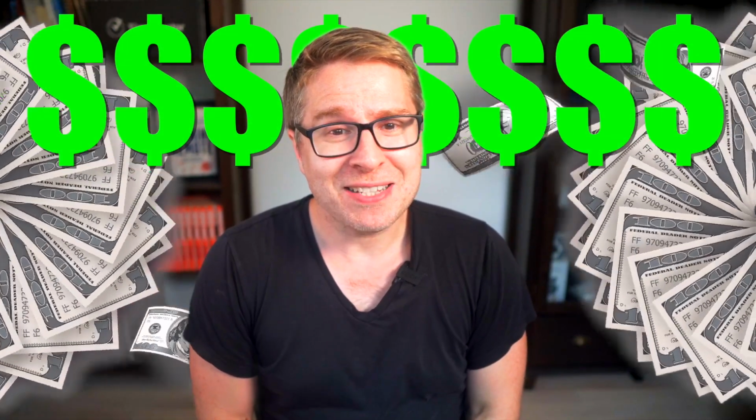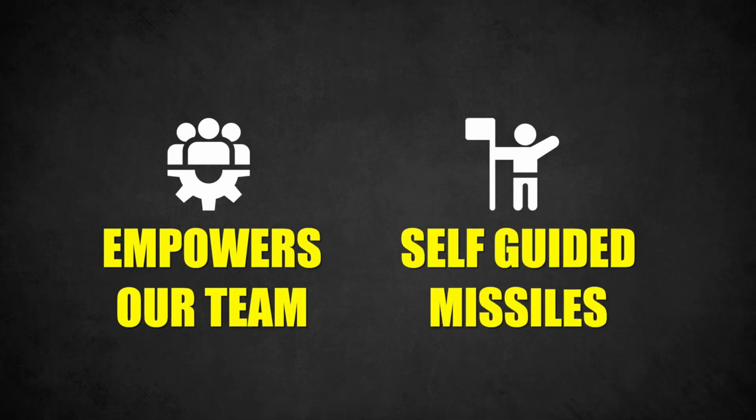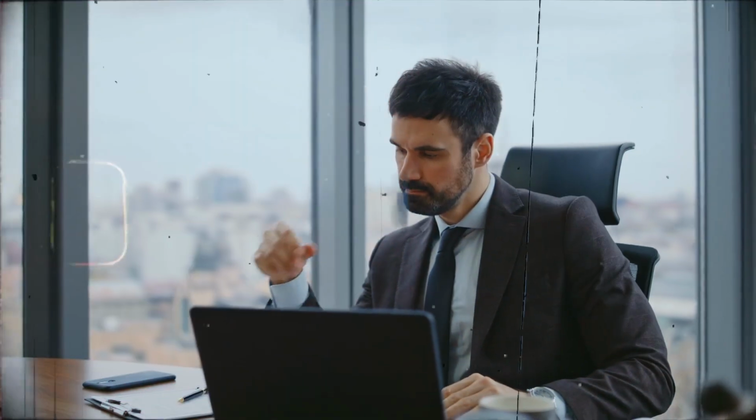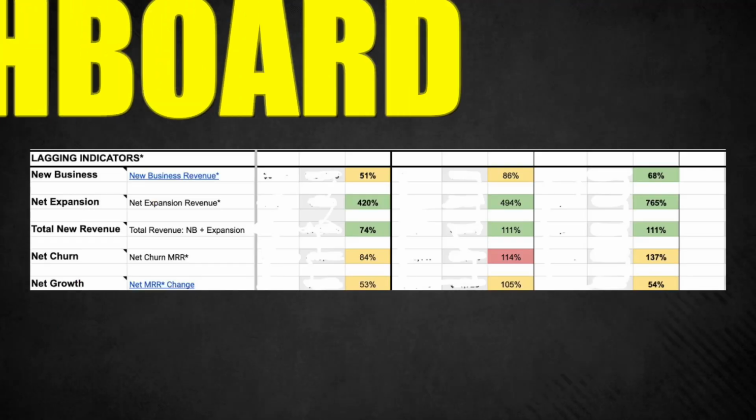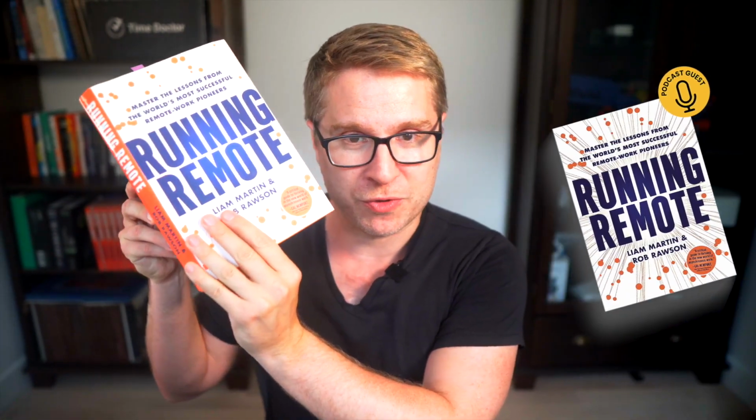Operating an 8-figure SaaS can get overwhelming pretty darn fast, but with the right tools, you can keep everything under control. Our executive dashboard is one of those tools. It helps us make decisions and, more importantly, empowers our team to be self-guided missiles and make decisions without using up valuable synchronous time. At the center of every asynchronous organization is a dashboard just like this, as I outline in this book right here, Running Remote, which is a Wall Street Journal bestseller, by the way.